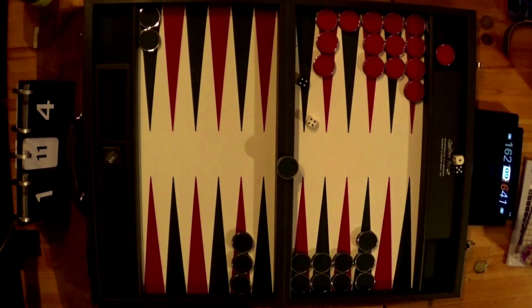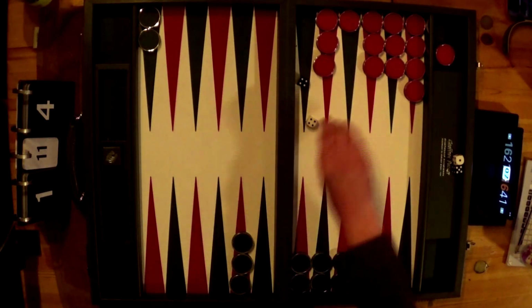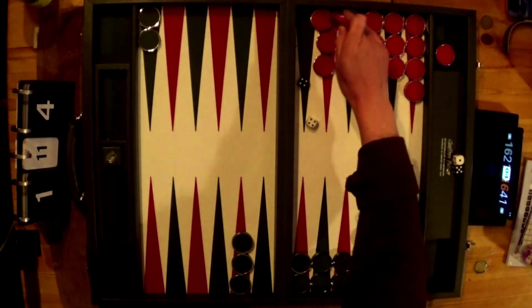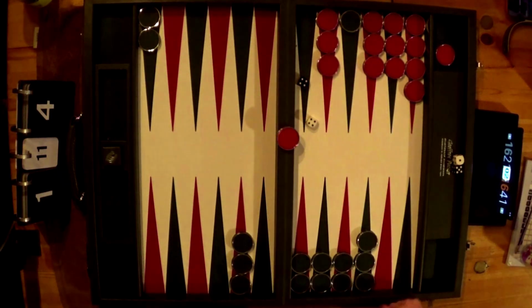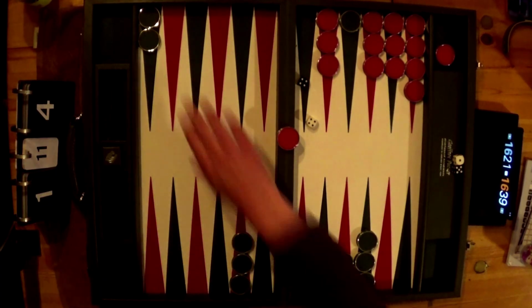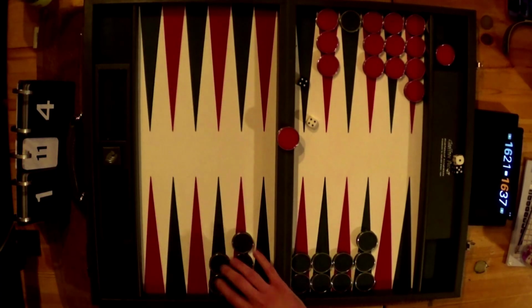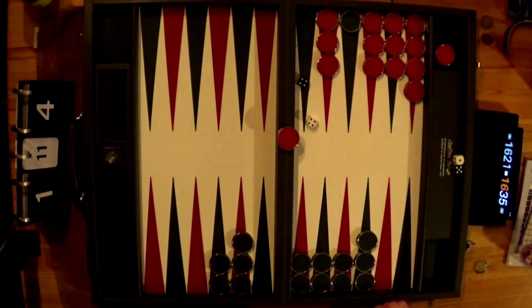Right, a bit later on, we're now trailing 1-4. I'm on the bar and I roll 4-4, which is like, oh great, I can come off, I can hit. He's now on the bar, that's brilliant. And I start thinking about getting checkers in because it's a double. Really, really novice way of thinking about this.